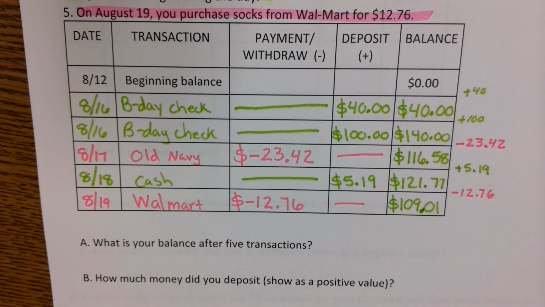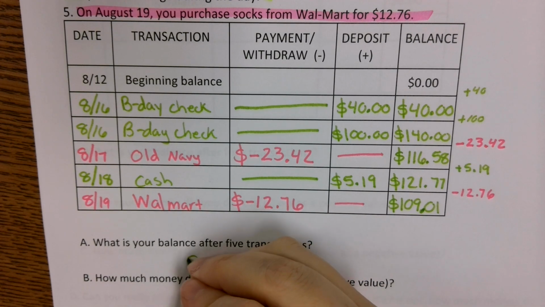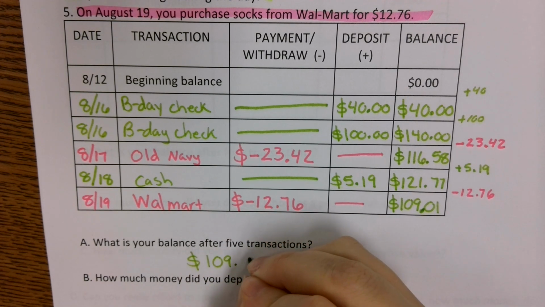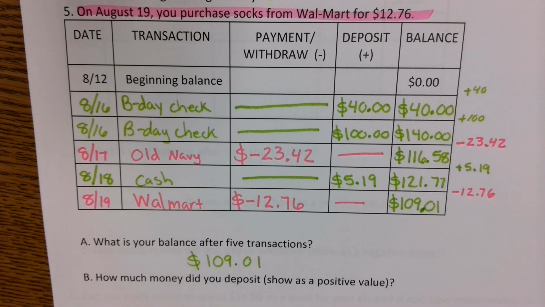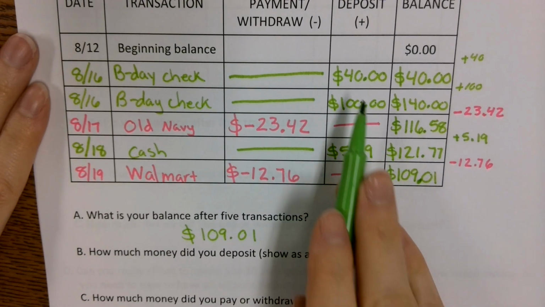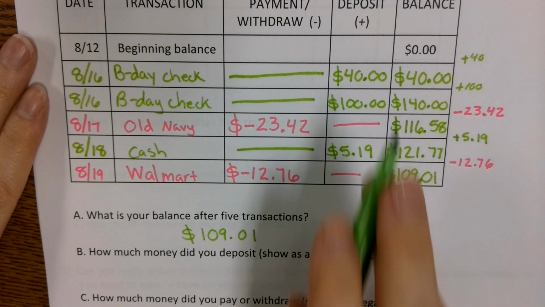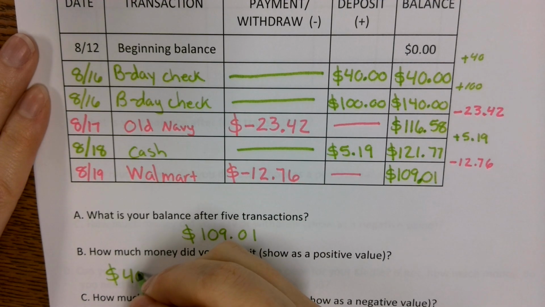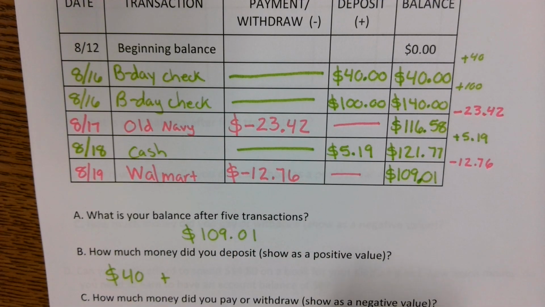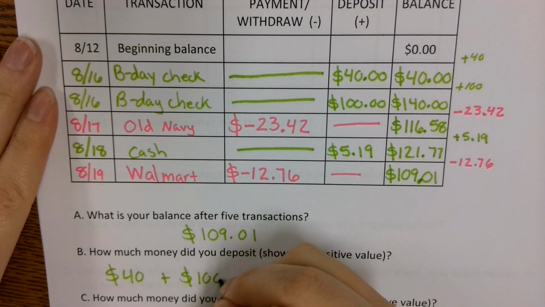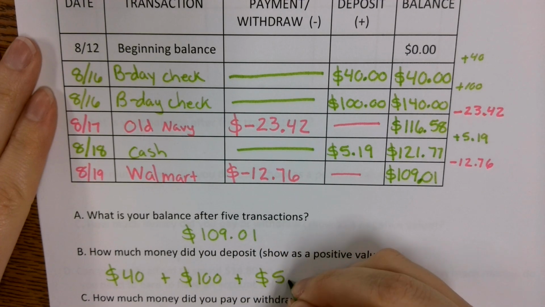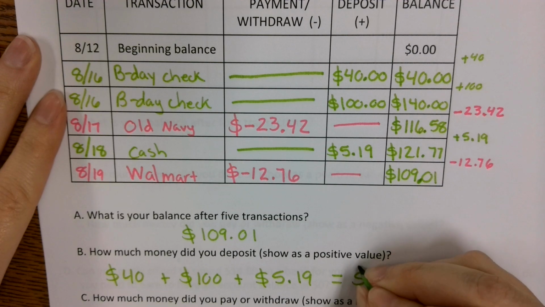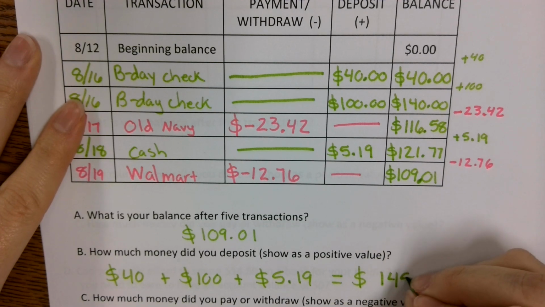So the question A, what is your balance after the 5 transactions? Our balance at the end of all 5 transactions was our $109.01. We want to know how much money did you deposit, meaning our positive values. So we're just looking at the positive values that we put into the account. So we put $40 in. We put $100 in. And we put $5.19 in. So we had a total deposit of $145.19.